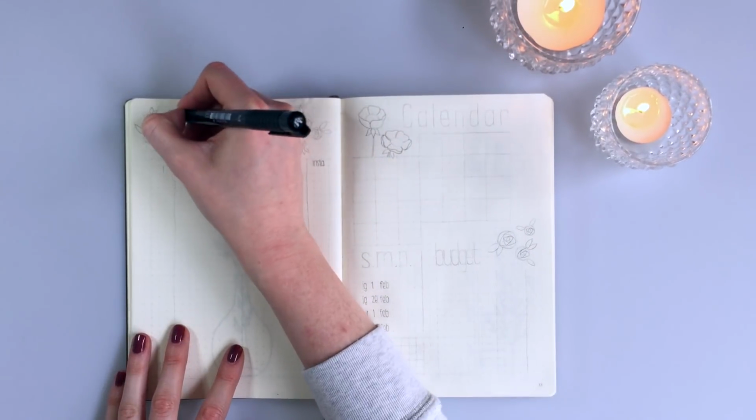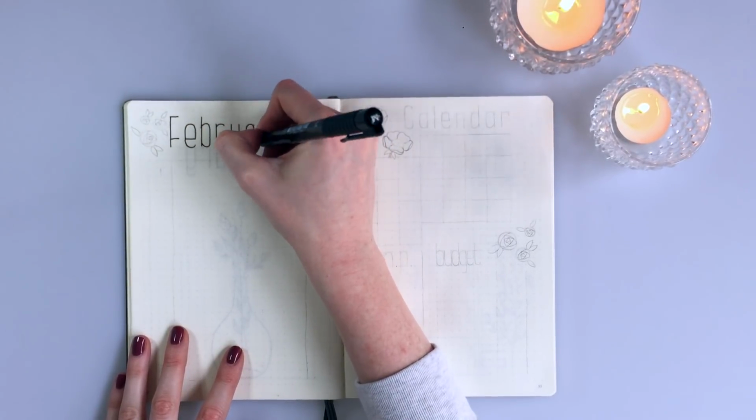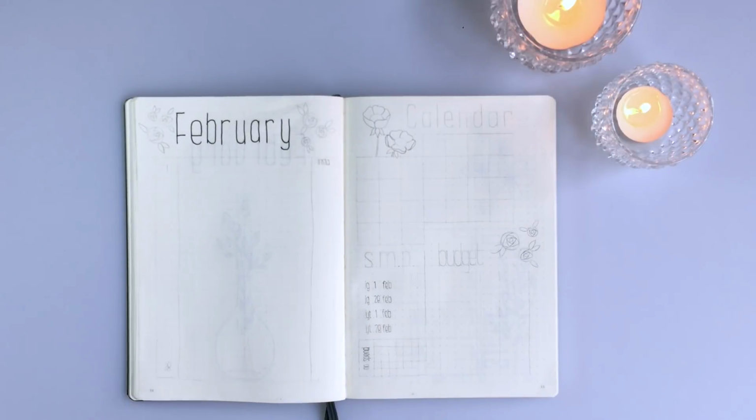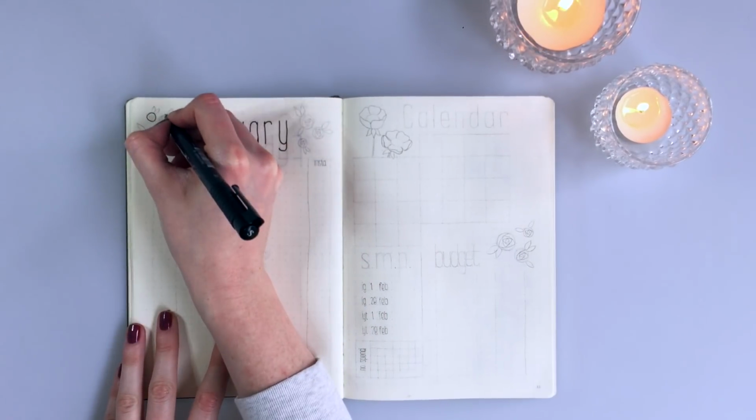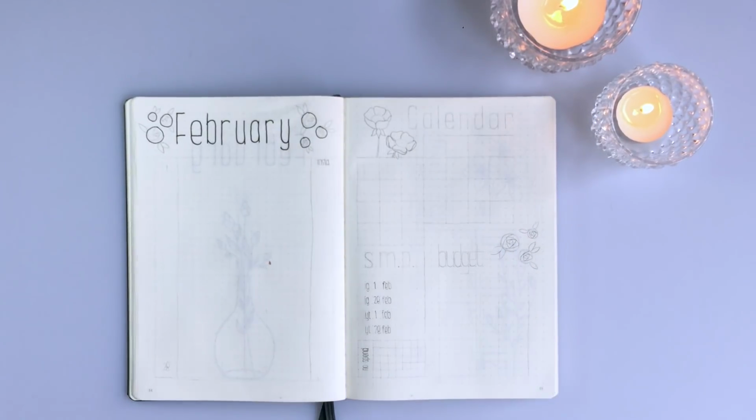This next spread is where I do my planning for the month. I've been doing pretty much the same layout for the past year, with some minor tweaks here and there, and I really enjoy it.